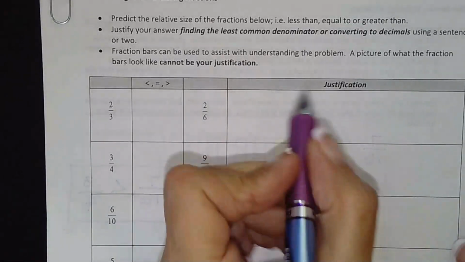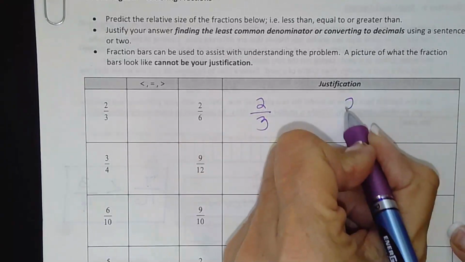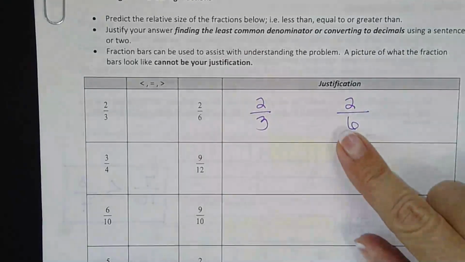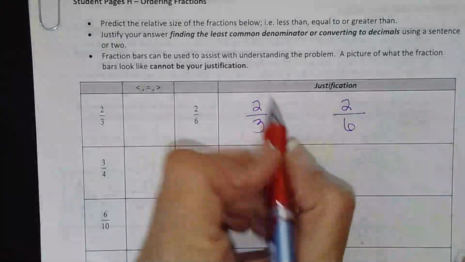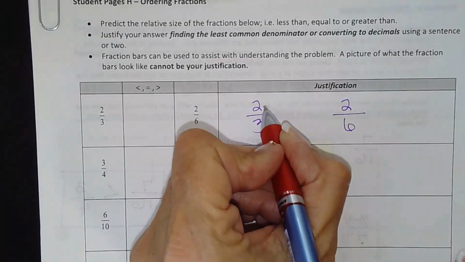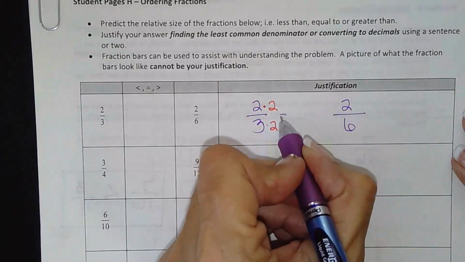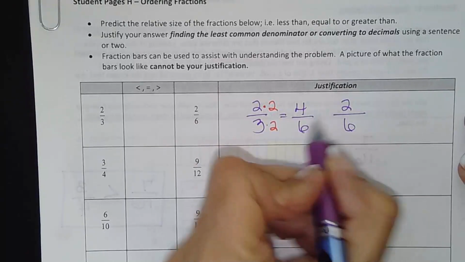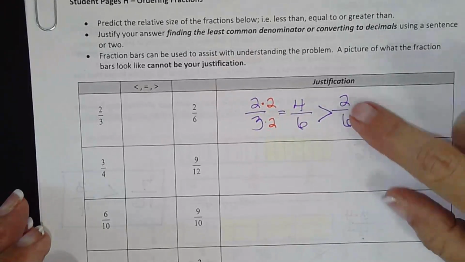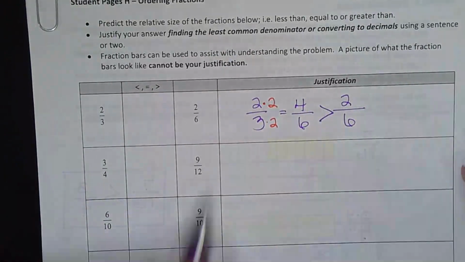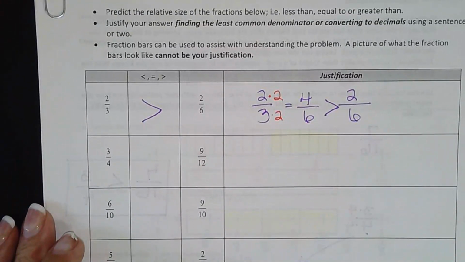So when we're finding a common denominator, we always look at the largest denominator first. 6. Can I turn 3 into 6? Oh yeah, I can. Multiply it by 2, but whatever I do to the denominator, I have to do to the numerator. So that means 2/3 is really 4/6, and then boom, 4 out of 6 pieces is more than 2 out of 6, so I can tell that 2/3 is the largest.